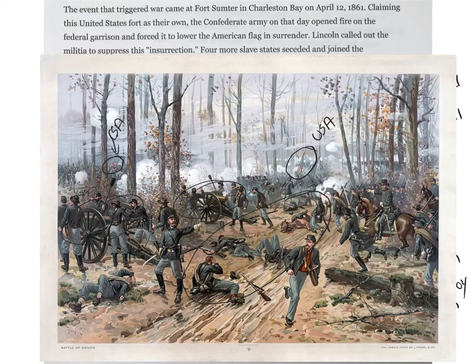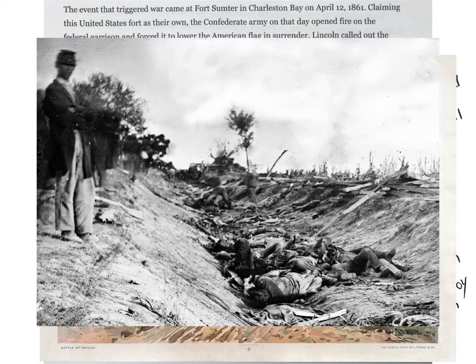The next image that we're going to look at is one from Antietam. Antietam was considered one of the most severe or most devastating battles in the Civil War.